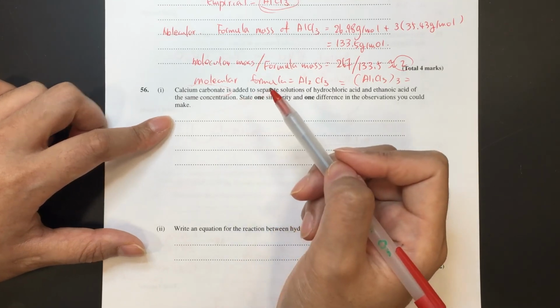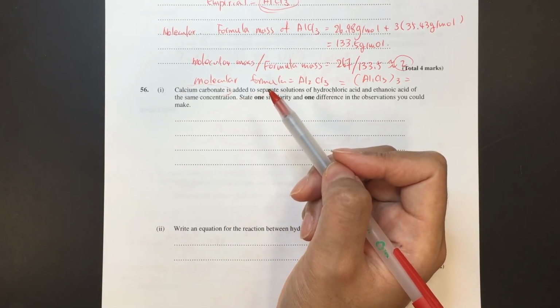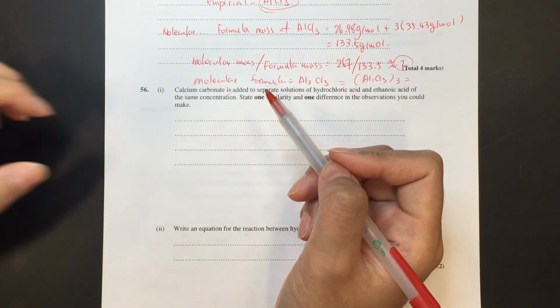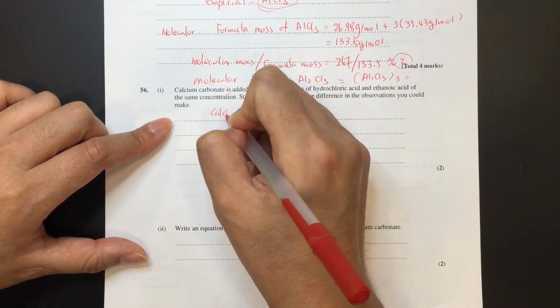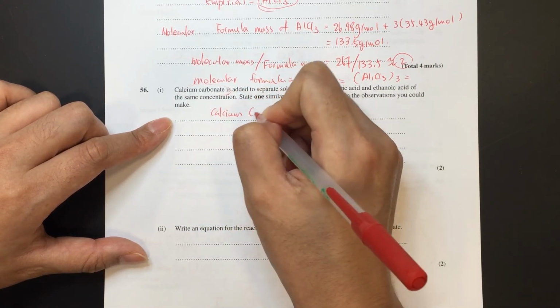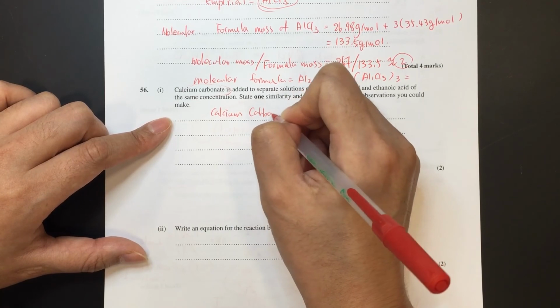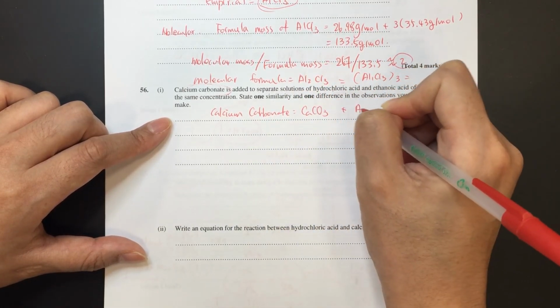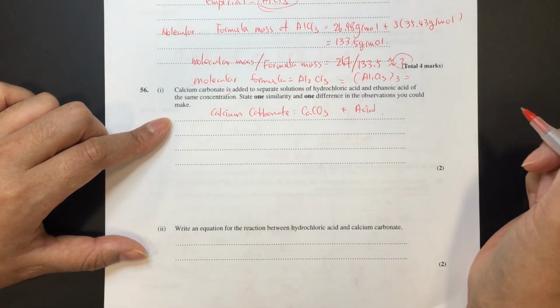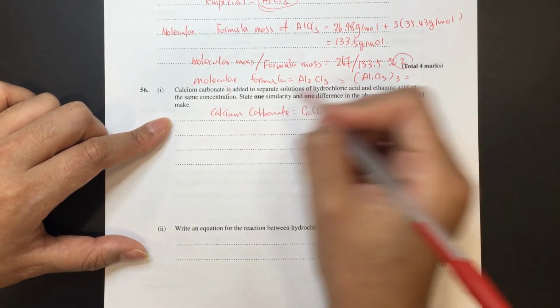We did that experiment, or we did it virtually. So when you react calcium carbonate, which is CaCO3, with acid, what's happening is it's going to bubble.